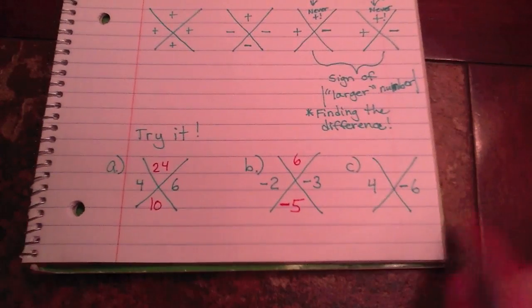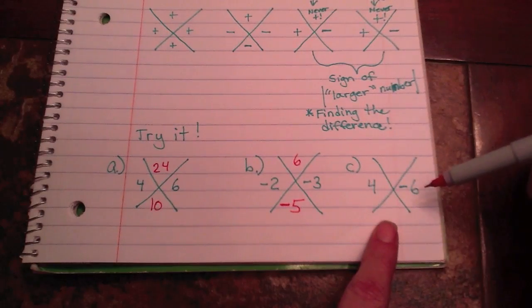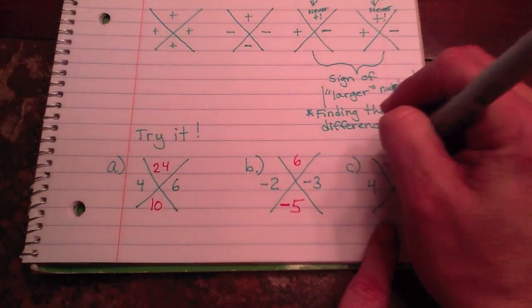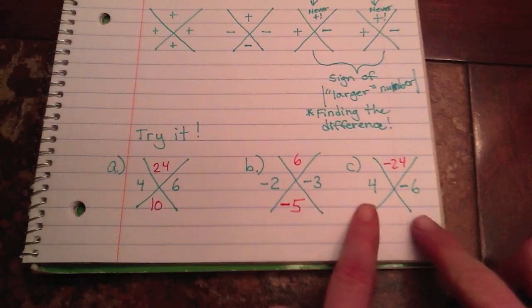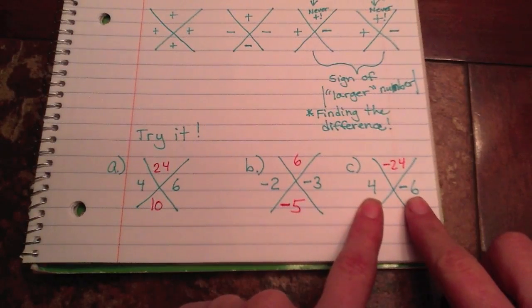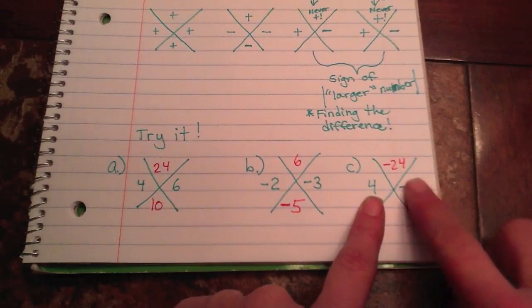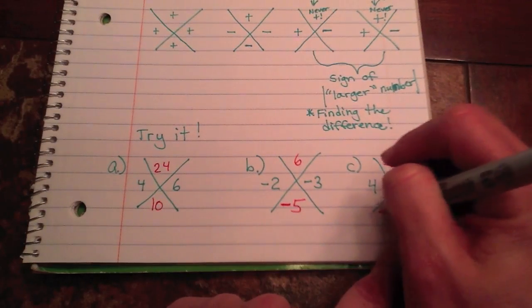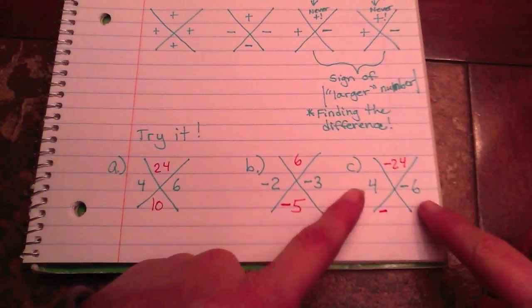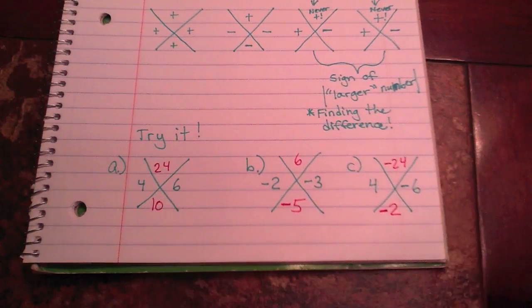And then the last one is an example of one of these. 4 times a negative 6 is going to be a negative 24. The sign down here is going to depend on which number is larger when we're not looking at the actual sign: the absolute value of 4 or the absolute value of negative 6. That is your larger, so your answer is going to be negative, and you're just finding the difference. 4 minus 6 is negative 2.